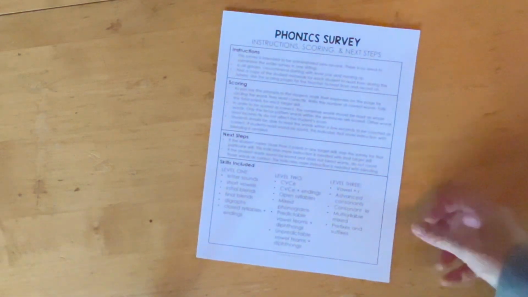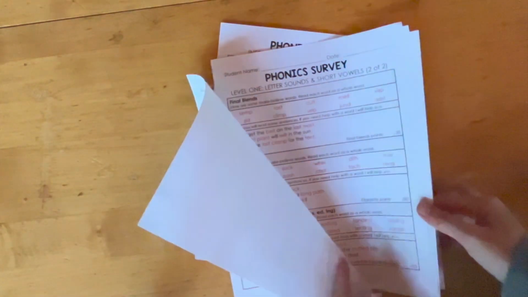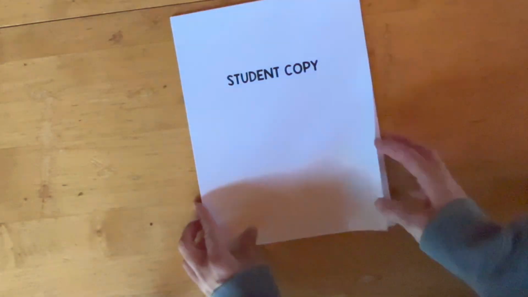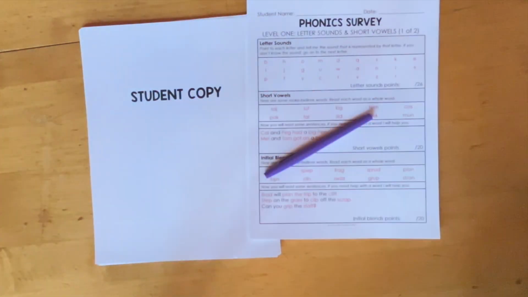Peruse the instruction sheet that gives direction on how to score the assessment, then the phonics screener for both the teacher and the student, and something to write with. Choose a quiet area in your classroom where there are no distractions.